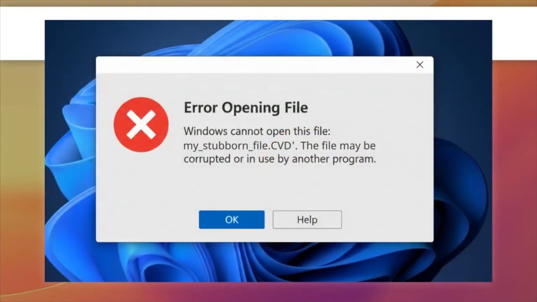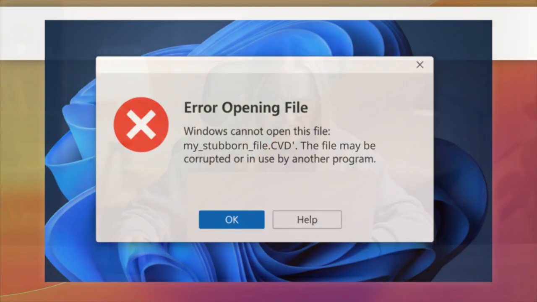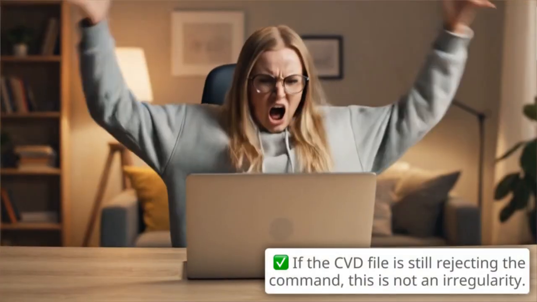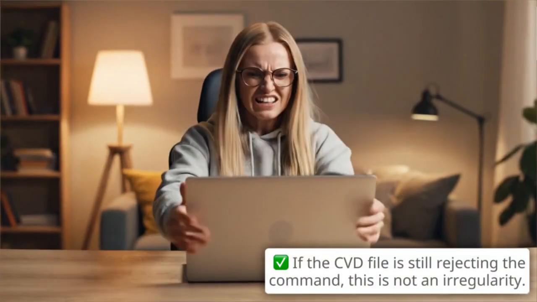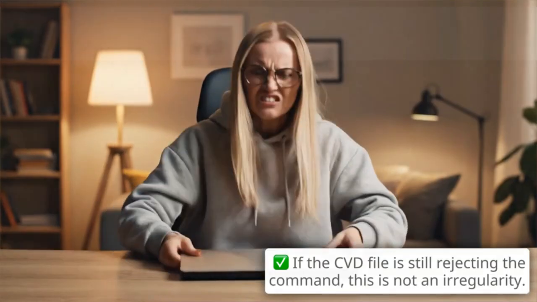If the CVD file won't open, don't panic. The fact that the file is stubborn means we need to look at 3 predictable errors. Here's a simple, short list of the common culprits and how to check them on your system.